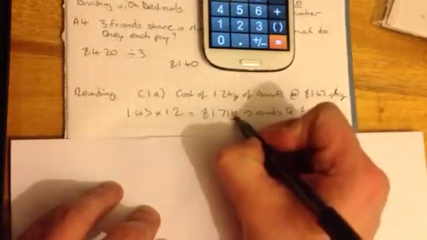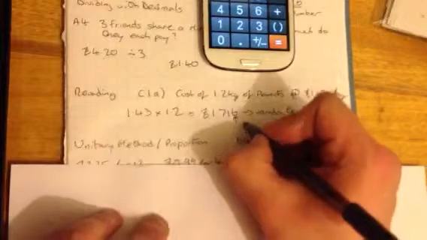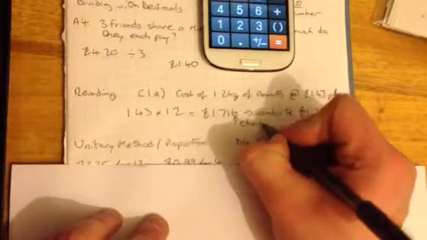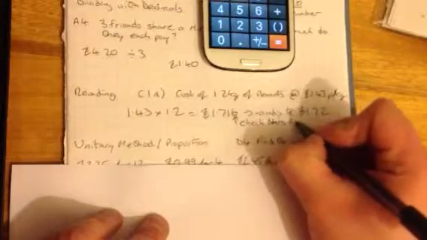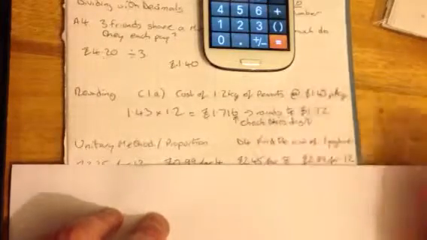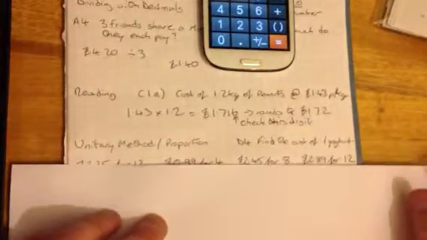Okay, and it's this third digit. When we're working with money, we need to check this digit to decide whether we're rounding up or down. Right, moving on now.